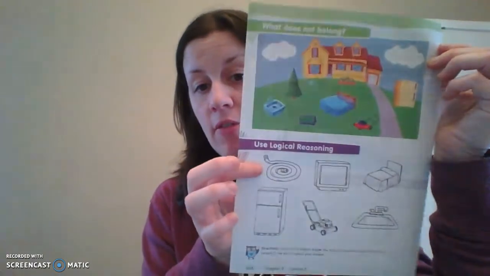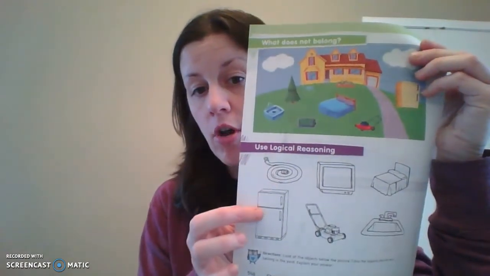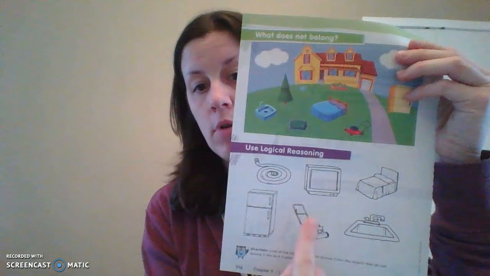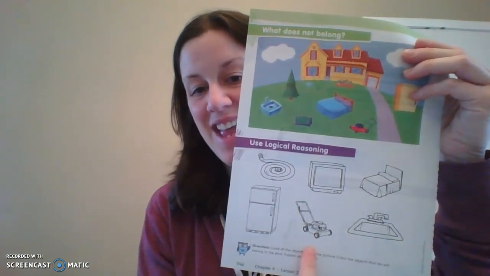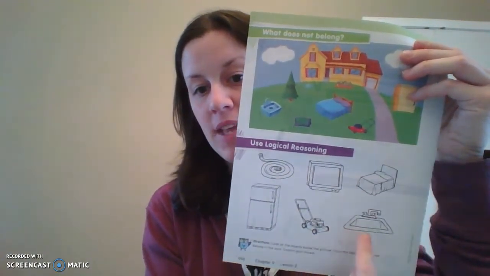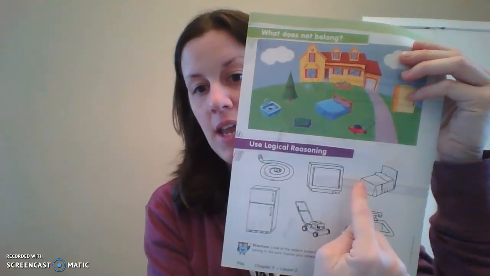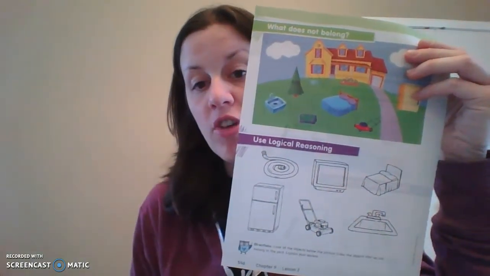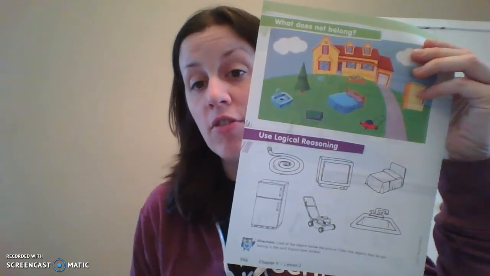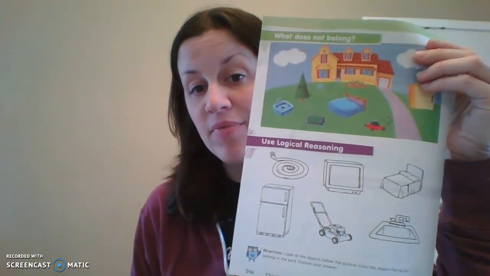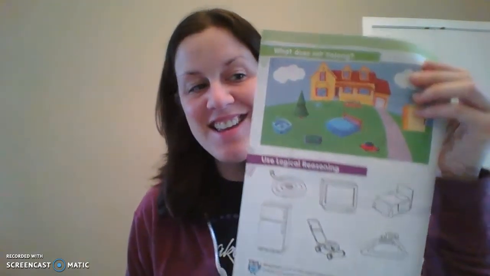So we have a hose, a refrigerator, a TV, a lawnmower, a sink, and a bed. So just color in the ones that do not belong in your front yard. Okay? So when you're done with that one, you're going to move on to this next paper. I kind of like these. These are fun.